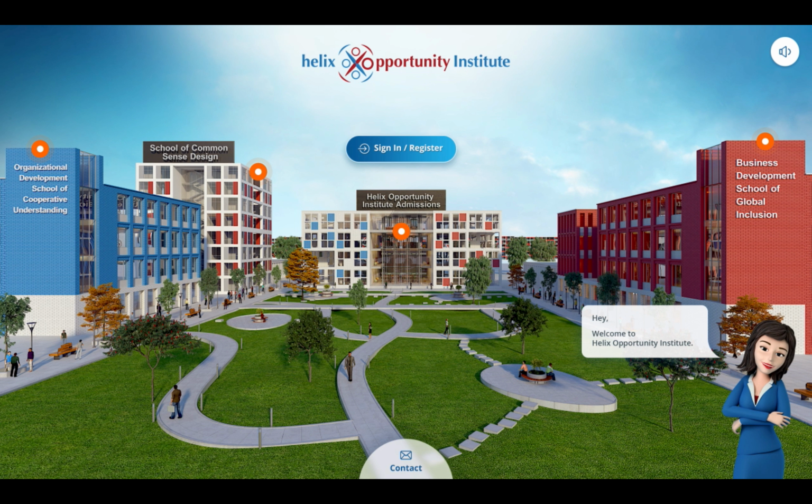Now in the very center in the background, we've got the admissions building, and you'll notice on the right it's got red windows because you're going to have design school admissions in there. And to the left, you've got blue windows because it has Organizational Development School admissions in there also.